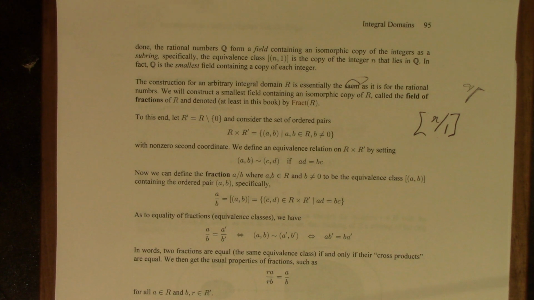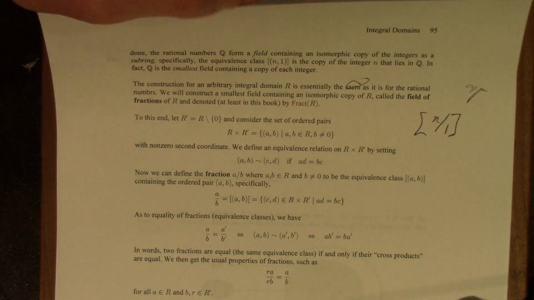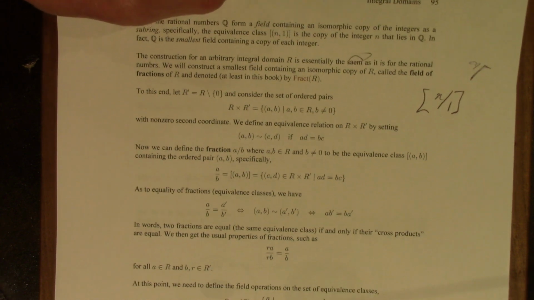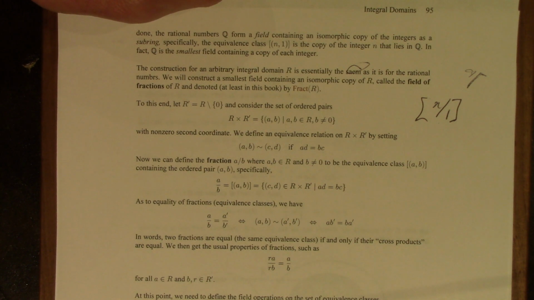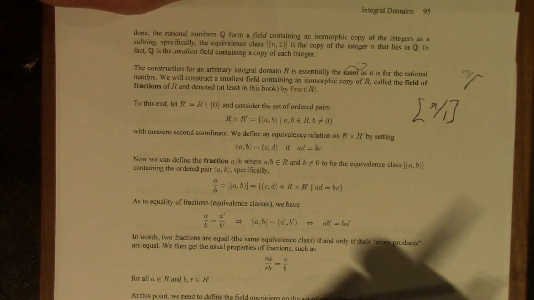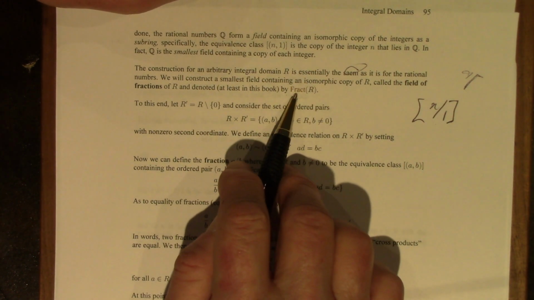This is called the field of fractions of R, or sometimes the field of quotients of R, but it is not a quotient field. That object does not exist. We'll discuss that. I think I did discuss that already, but we'll do it again in the next lecture series. I'm going to denote the field of fractions by Fract R.